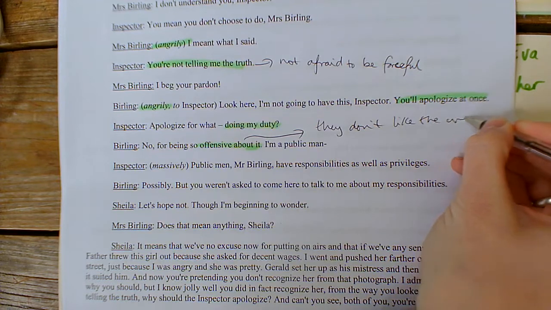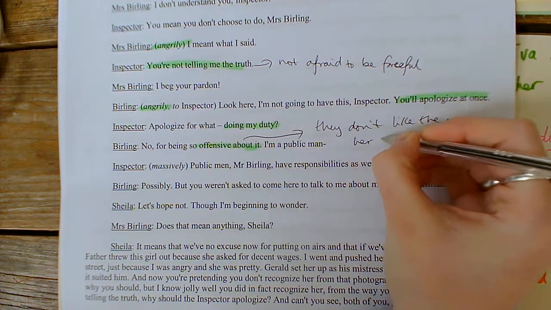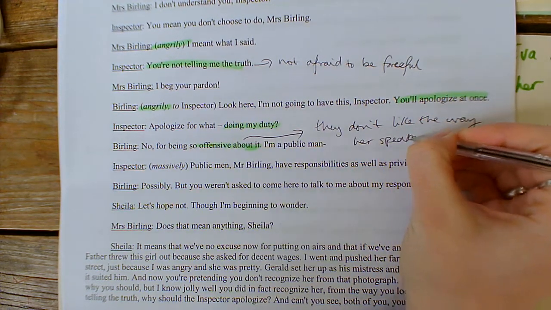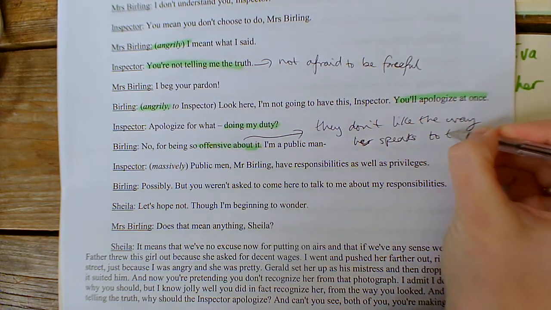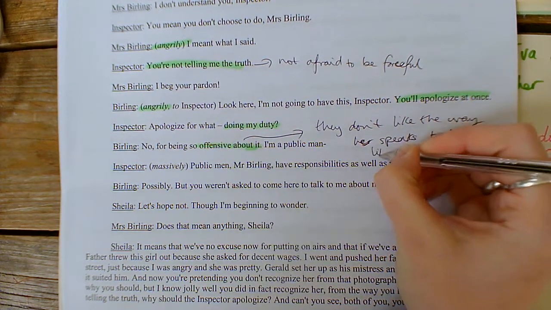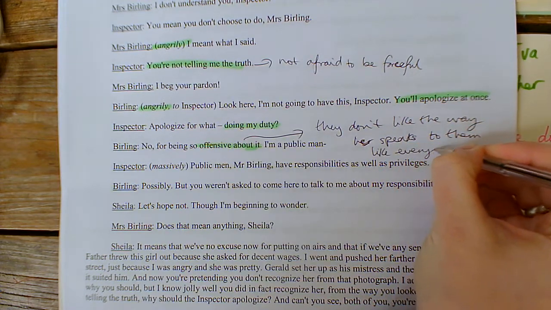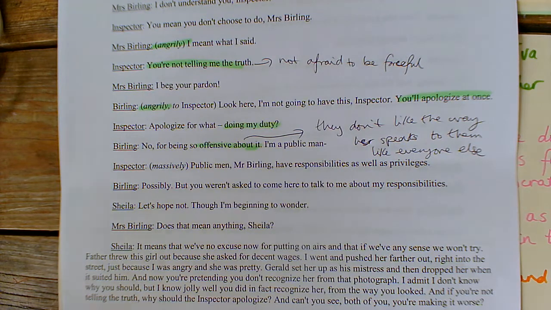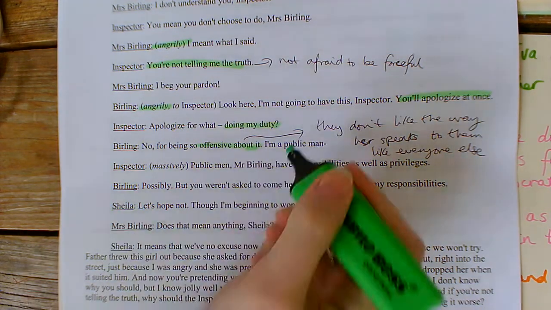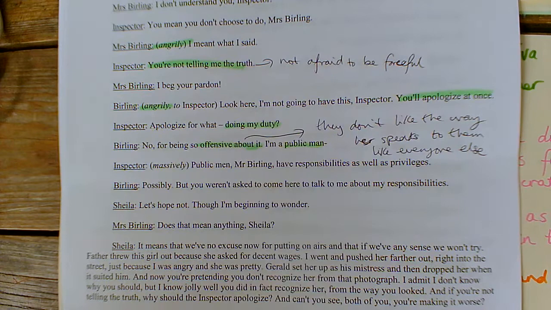So they don't like the way he speaks to them like everyone else. You know, they don't like the fact that they're so elitist, Mr. and Mrs. Burling. They don't like the fact that the inspector's speaking to them like common criminals. Burling says, I'm a public man. You know, I'm important. I'm an important man in the community.